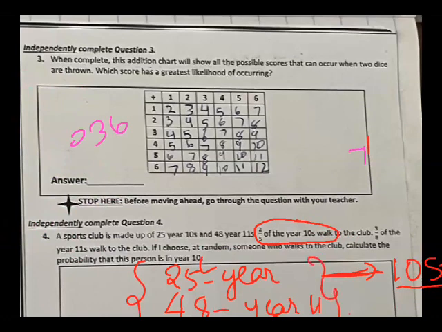So first we do 18 plus 10. Excellent. What we do is first 18 plus 10, then we have to calculate the probability of the person who works for this school being a year 10 student. That is 28. And how many year 10 students are there? 10 over 28. Excellent. Very good, Abdurrahman. So it is 10 over 28.